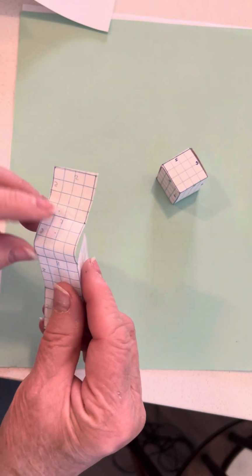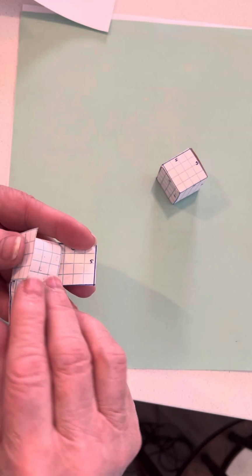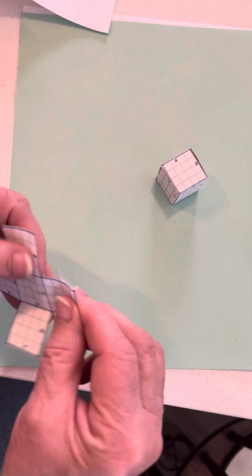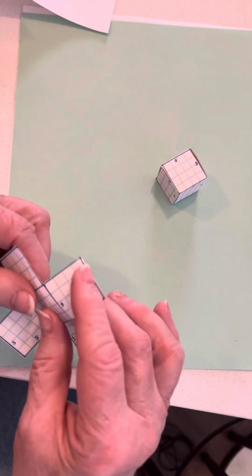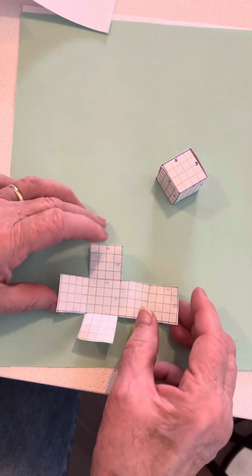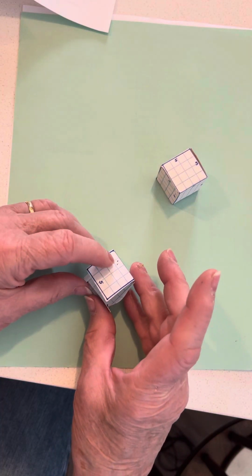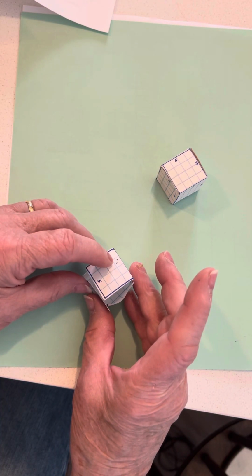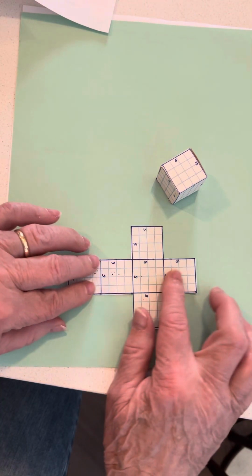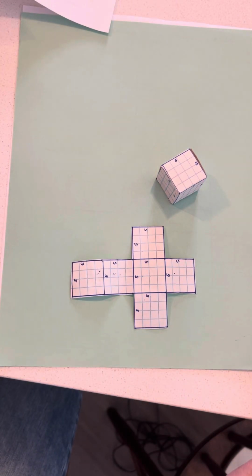This is what we call the net. This is what the net looks like if we wanted to make this out of a piece of cardboard. You see, there's our cube, and this is what it would look like. That's what the covering would be, or the paper that we would make it out of.